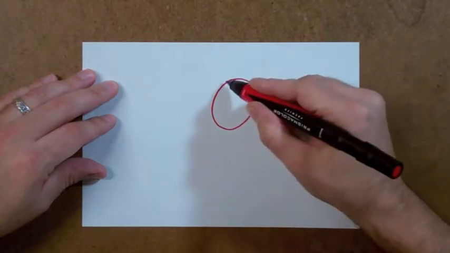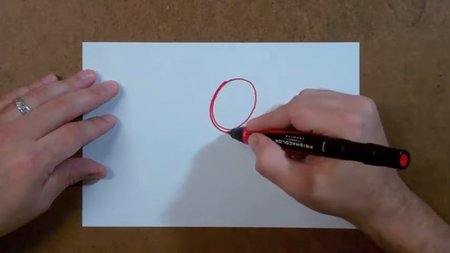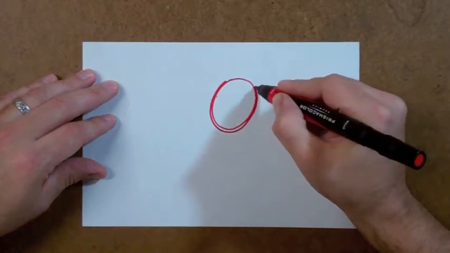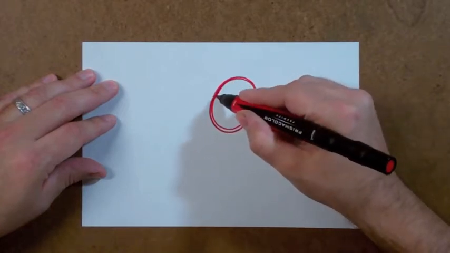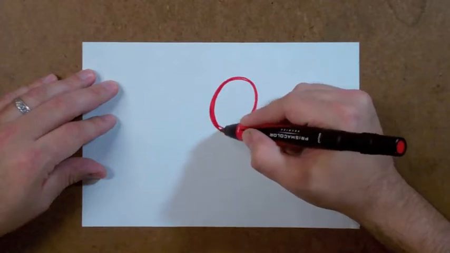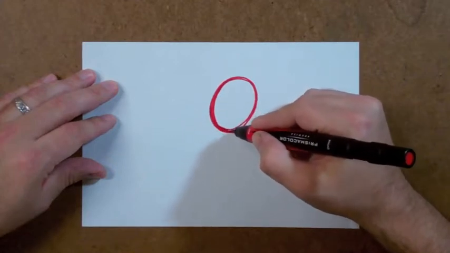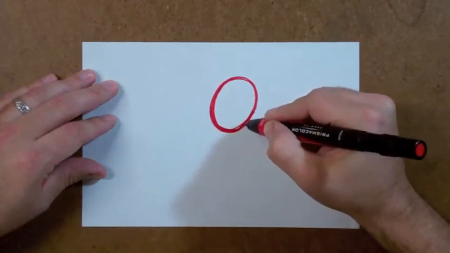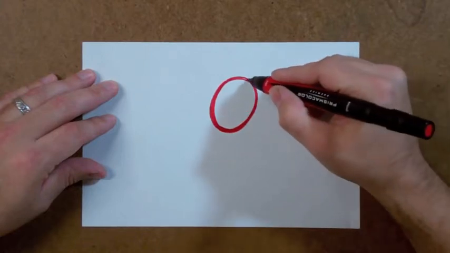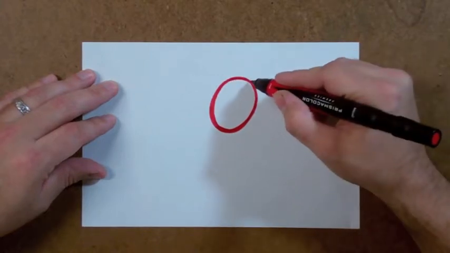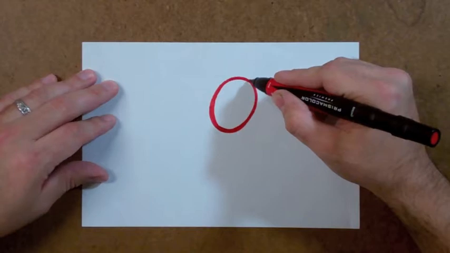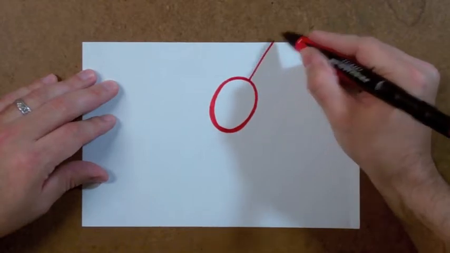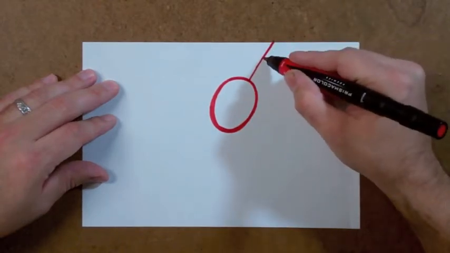I'm going to go ahead and thicken that line just a little bit. So I want to have some thick lines and I want to have some thin lines. That creates a lot of visual interest in my piece. And then I want to branch out to start to create the web. And I can have the line go as long or short as I want. I can have it go off the page, it can stay on the page, it really doesn't matter.